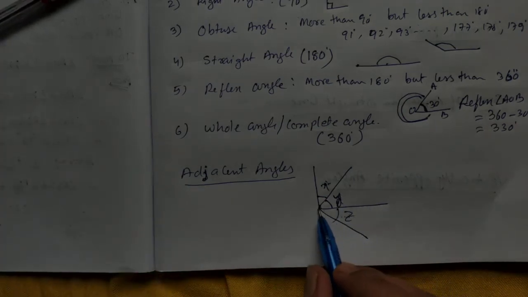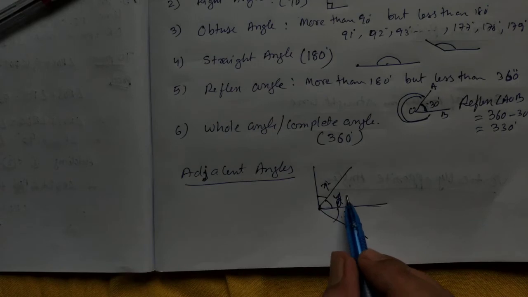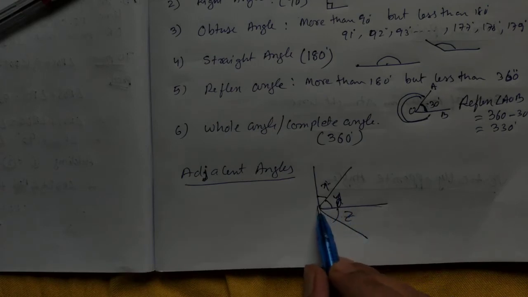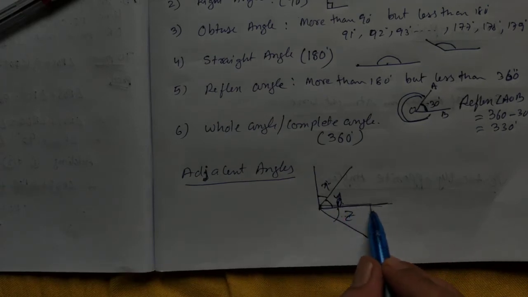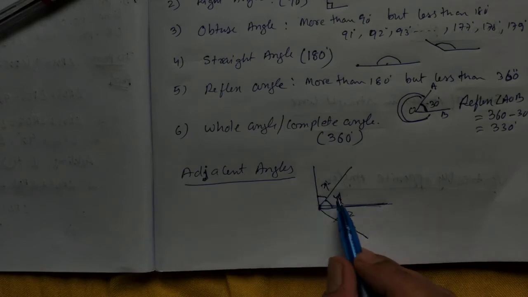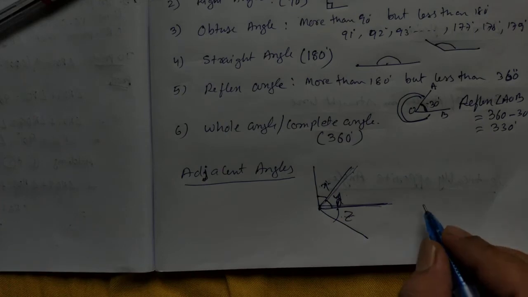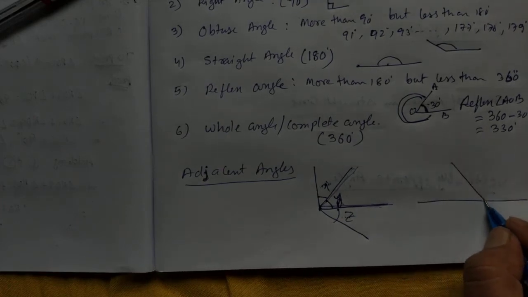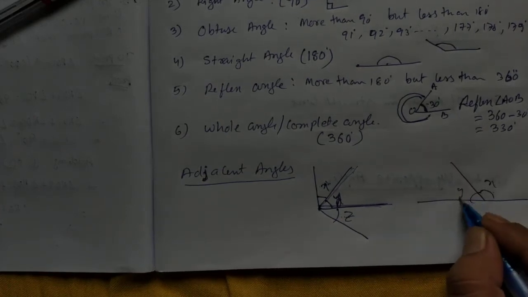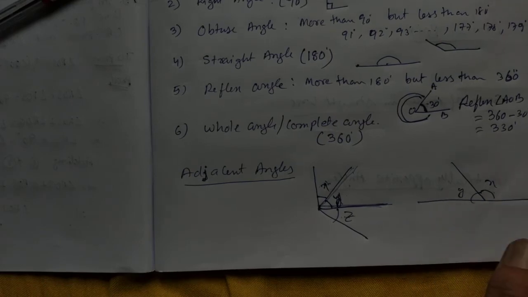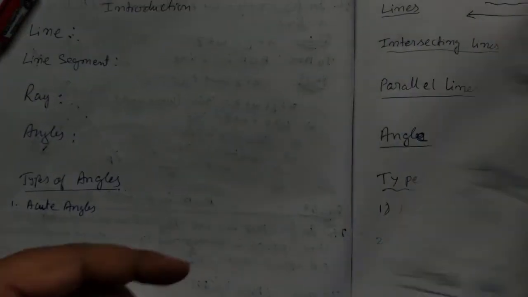Adjacent angle, there must be one common point. We can say Y and Z are adjacent because they have one common line between the angle. X and Y are adjacent because they have one common line. Clear? Adjacent angle, it can be in a straight angle also, anywhere. X, Y, these are called adjacent angle. Got it?